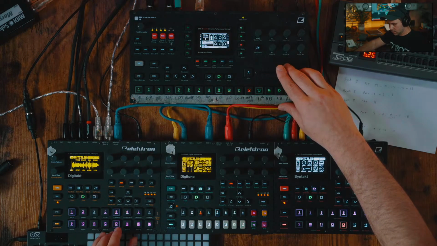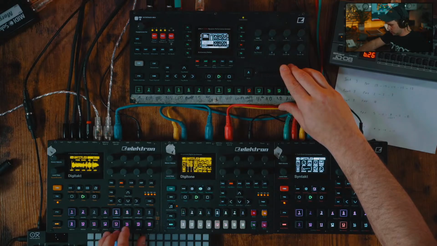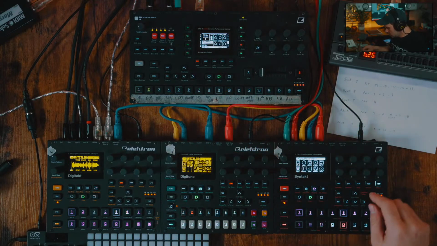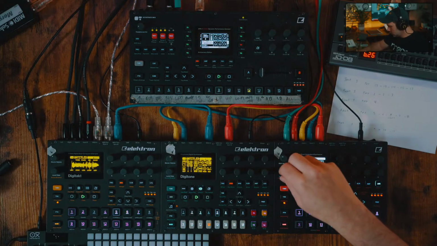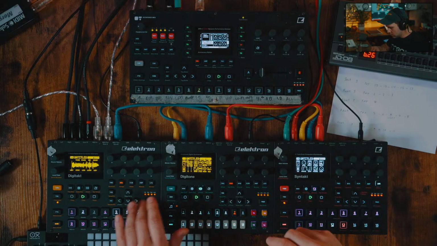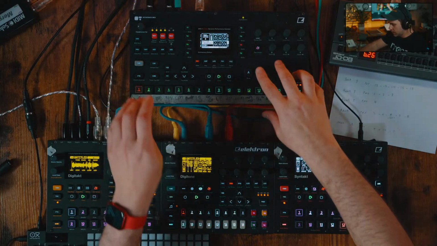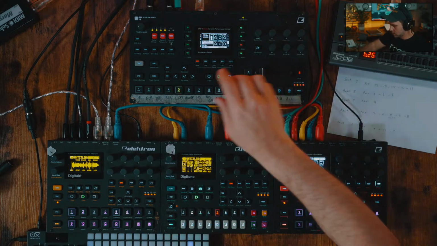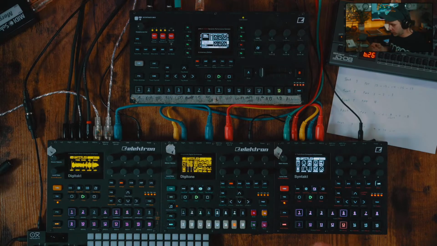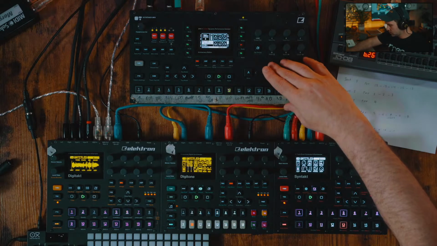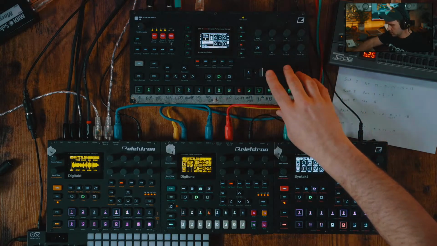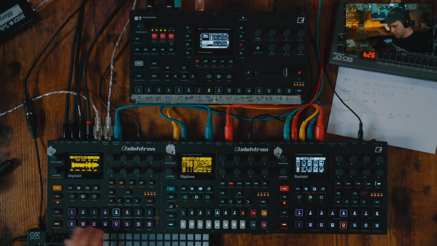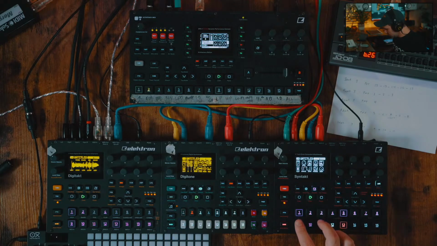Go. Move to another part. Hit yes to arm it. Let's record a 4-bar loop. There's that 4-bar loop. Let's take these elements out.